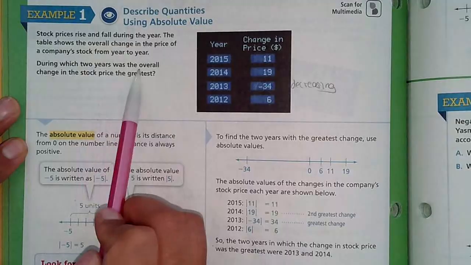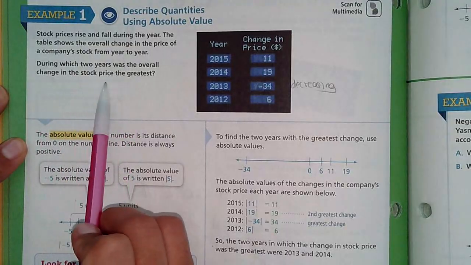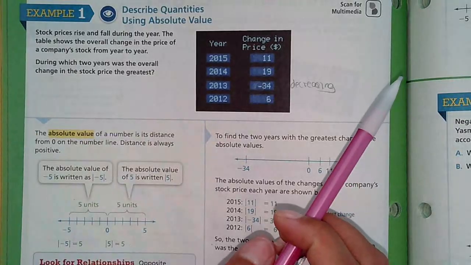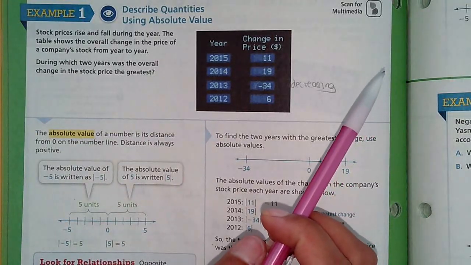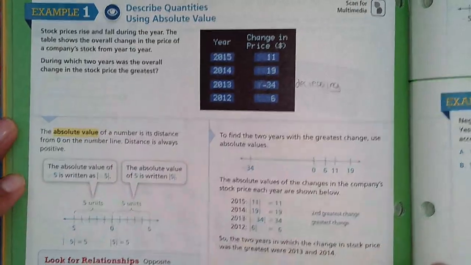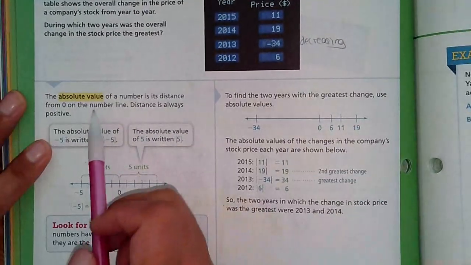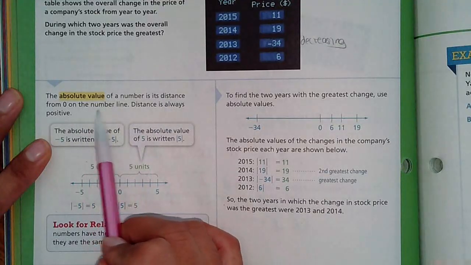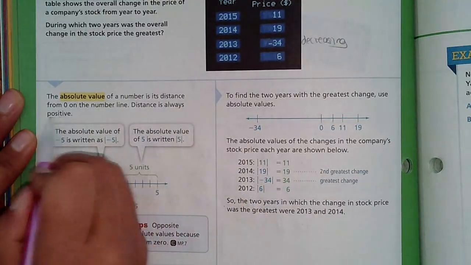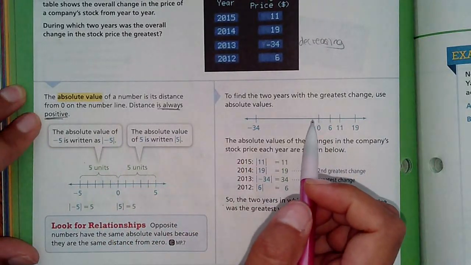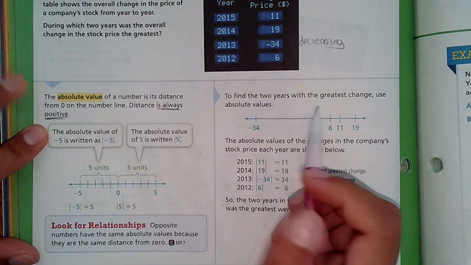During which 2 years was the overall change in stock price the greatest? In order to figure that out, we need to know the absolute value. How far away are these numbers from zero? The absolute value of a number is the distance from zero on the number line. Distance is always positive. So absolute value is always going to be a positive number, no matter what.